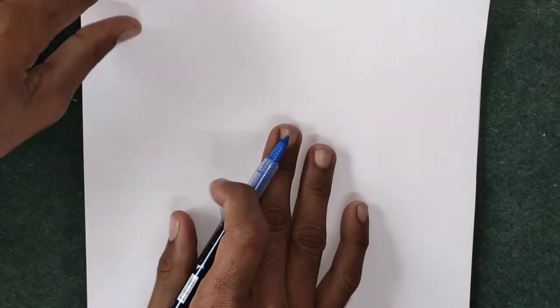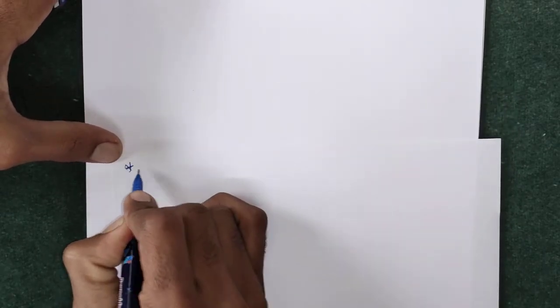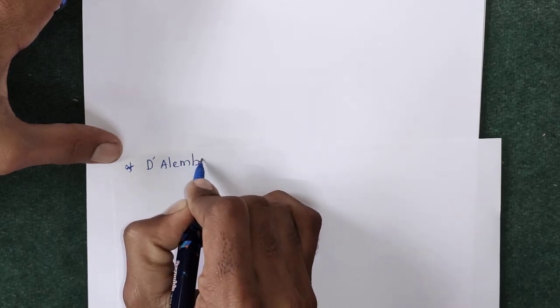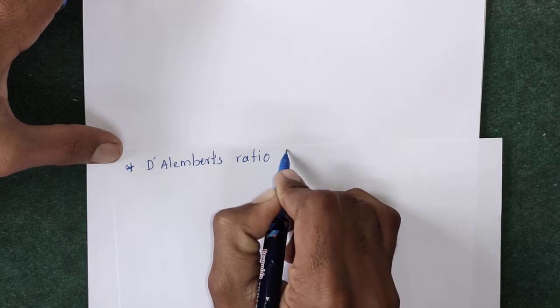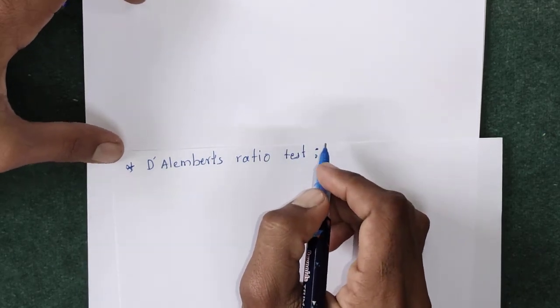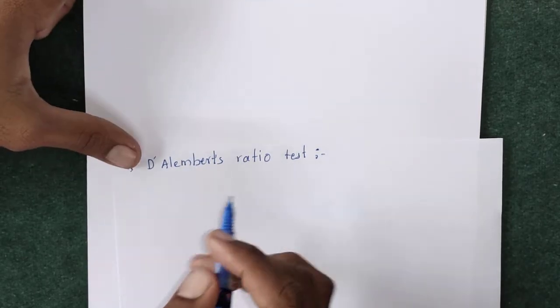Today we will discuss the D'Alembert's ratio test. So today's topic is D'Alembert's ratio test. To find the convergence of a given sequence, we can use this D'Alembert's ratio test for the convergence of sequence.